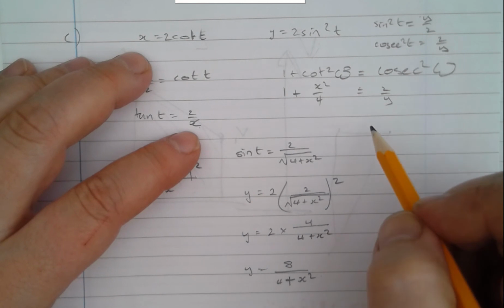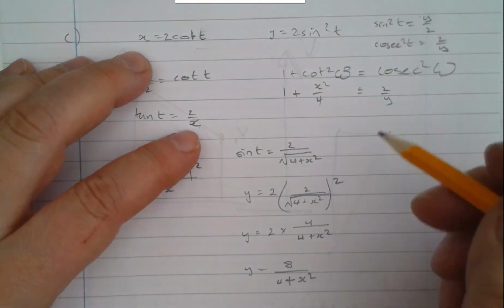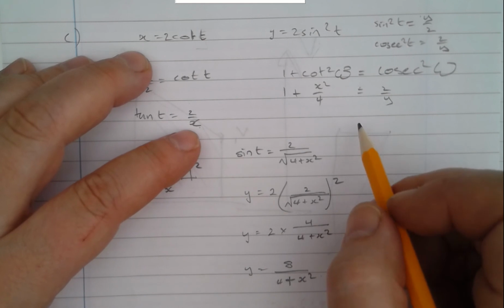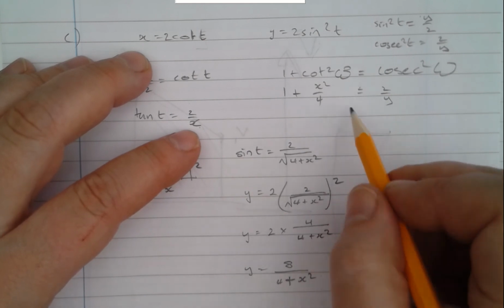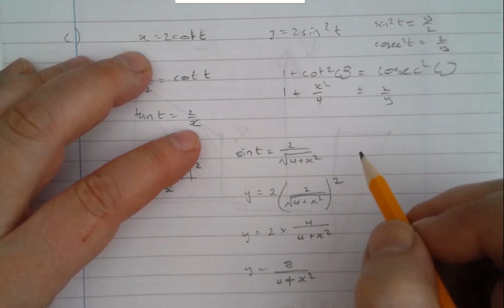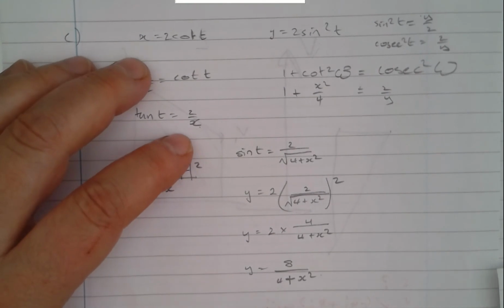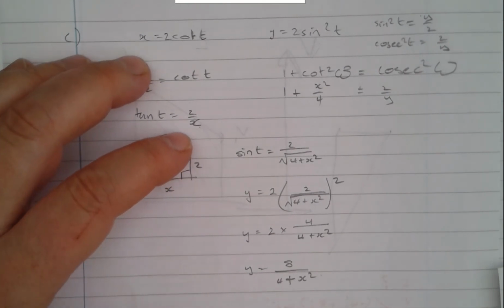When you rearrange that, you get the same thing as you did before. If I flip this around and sort it all out, it will give me the same equation. So you can choose which one you think is better.